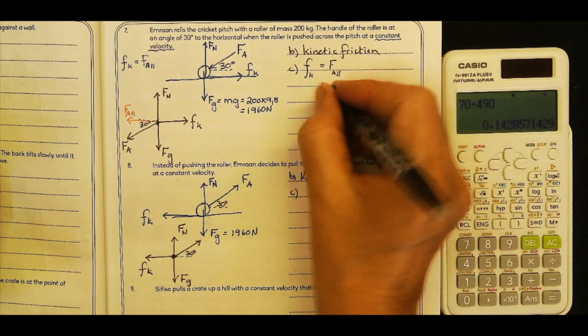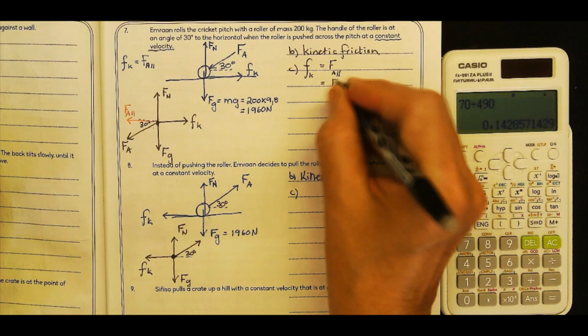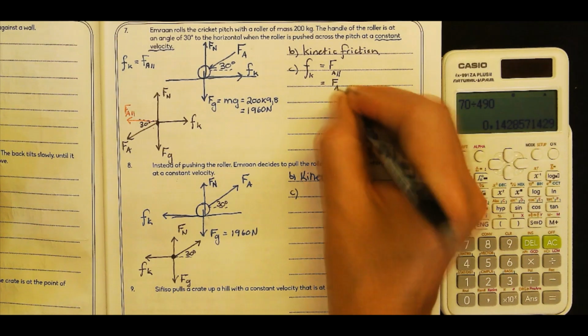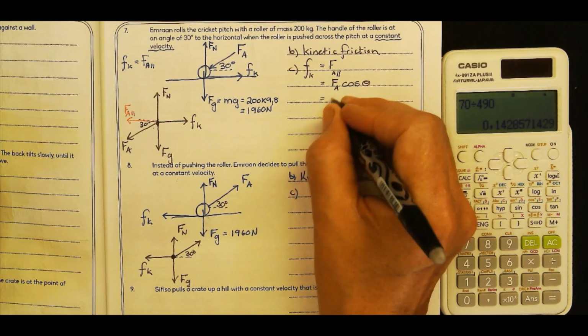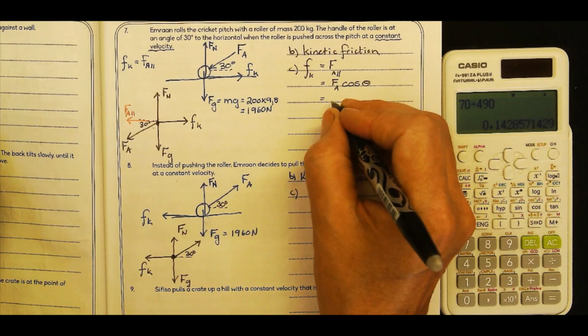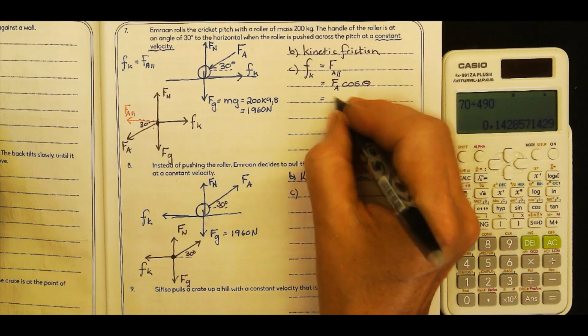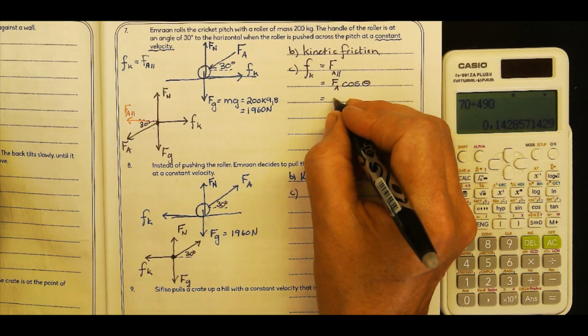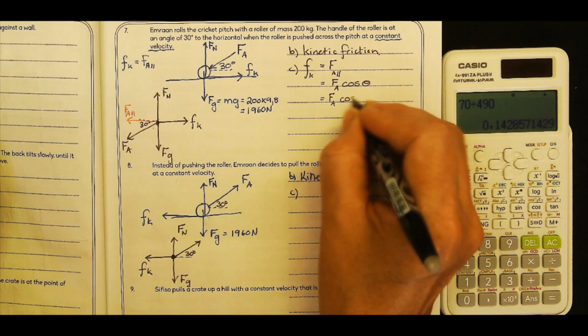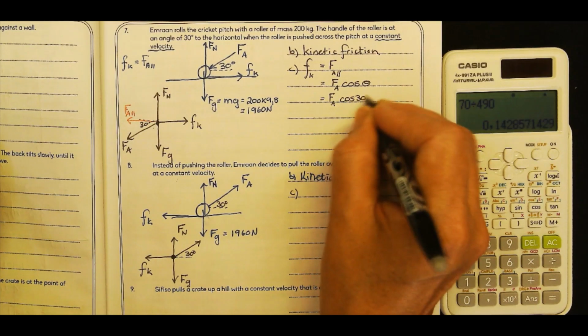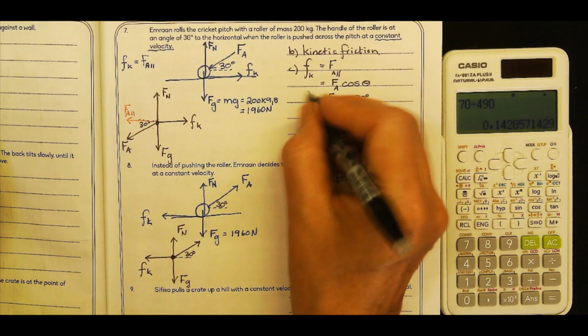So Fa parallel is Fa cos theta. We don't have the value of the applied force, so it is Fa cos 30 degrees; that is as far as we can go here.